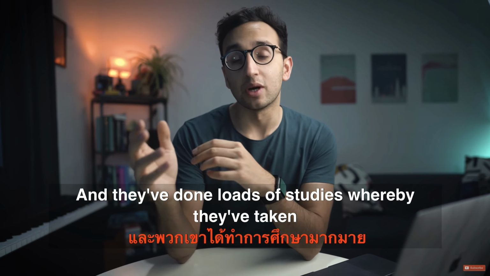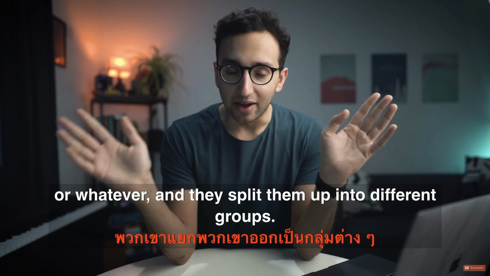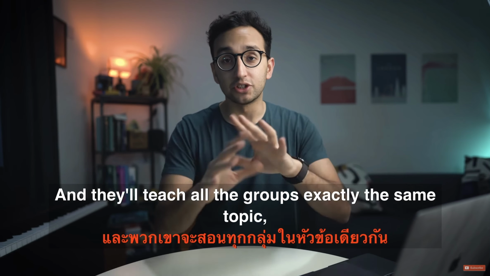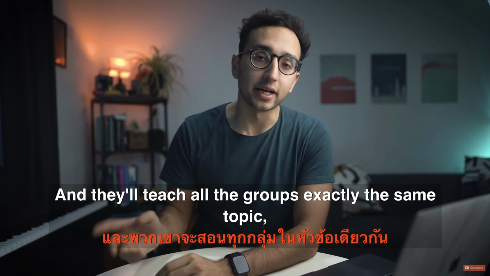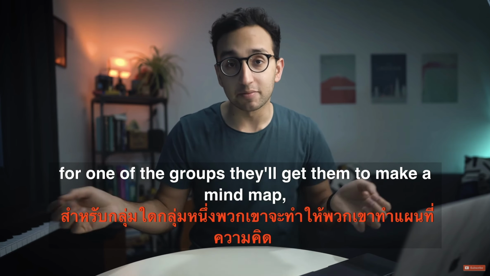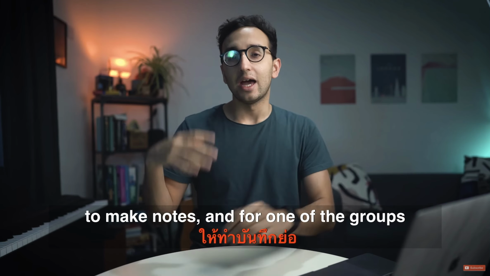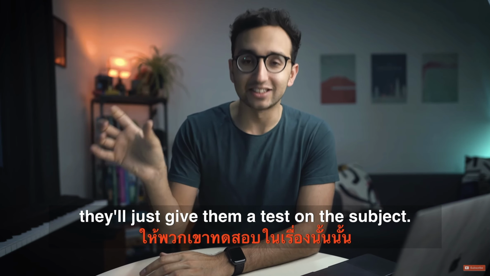And they've done loads of studies whereby they've taken a group of college students or high school students or whatever, and they split them up into different groups, and they'll teach all the groups exactly the same topic. But for one of the groups, they'll get them to reread it. For one of the groups, they'll get them to make a mind map. For one of the groups, they'll tell them to read it 4 times. For another group, they'll tell them to make notes. And for one of the groups, they'll just give them a test on the subject.